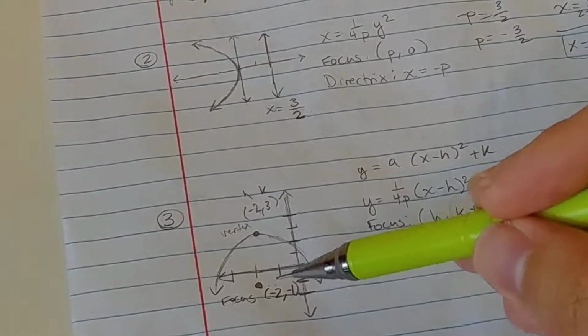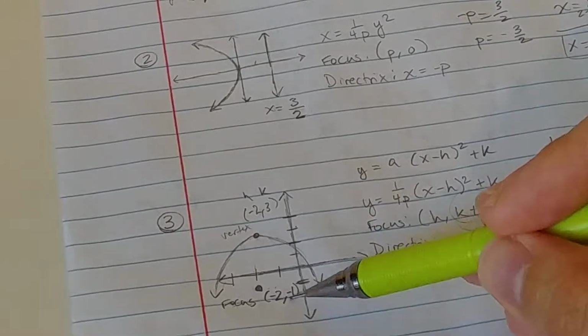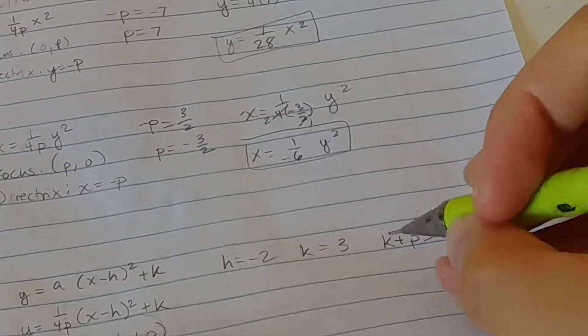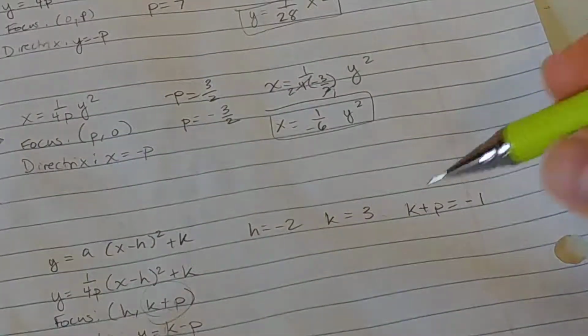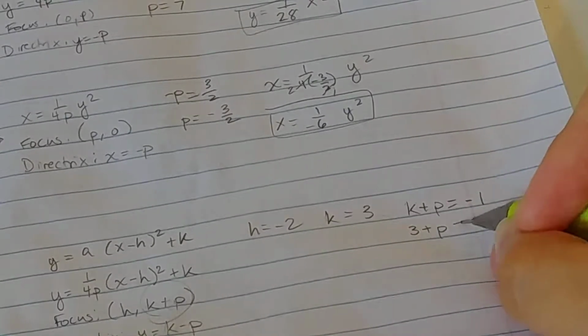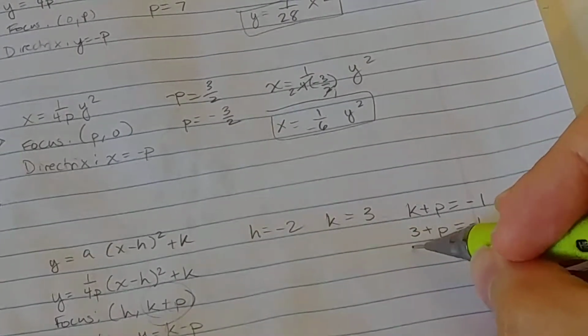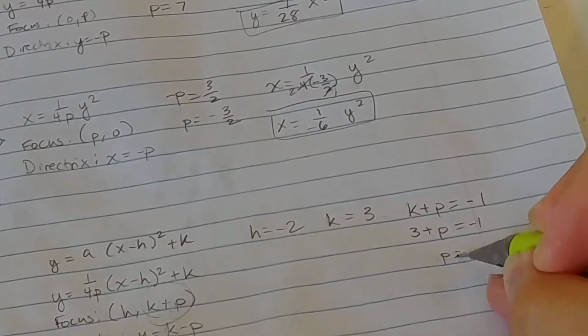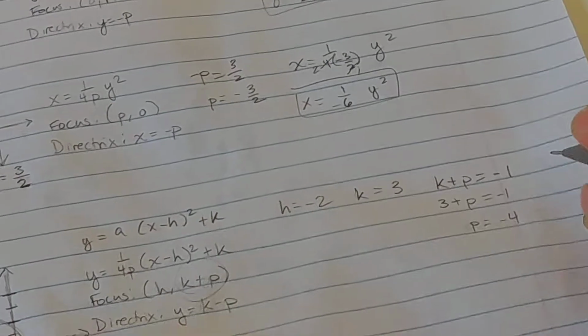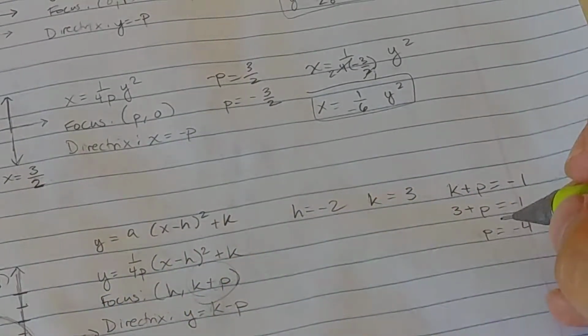The focus is h, k plus p. We know our k is 3, so 3 plus p equals negative 1. Subtract 3 from both sides, and we get p equals negative 4. Ta-da!